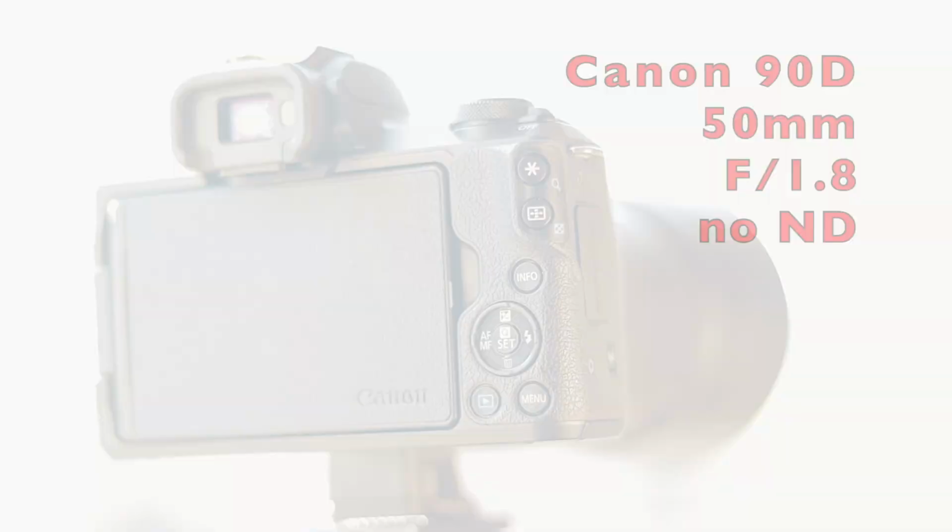But in my opinion, the advantage of using the wide aperture of 1.8 makes the bokeh really buttery and just awesome.